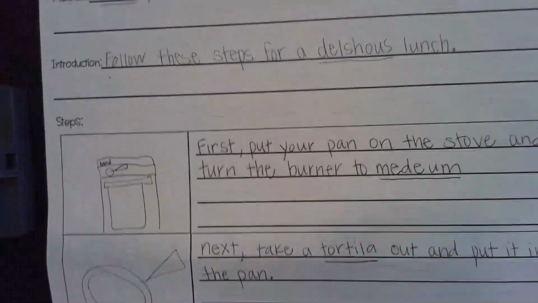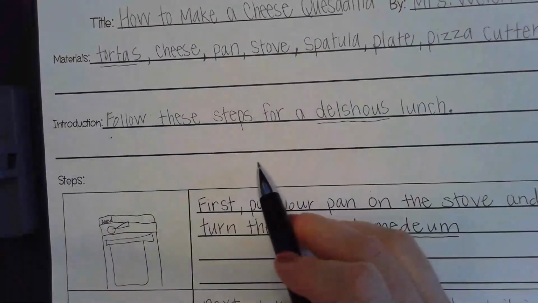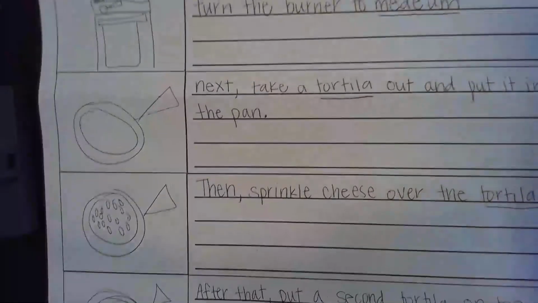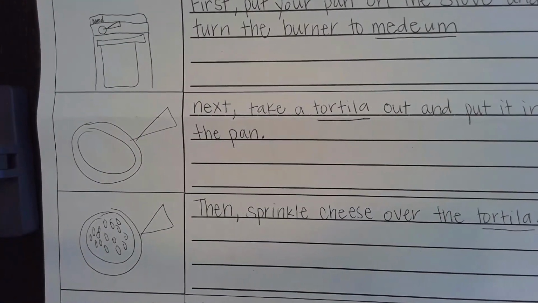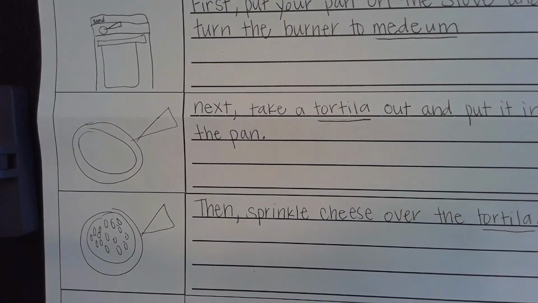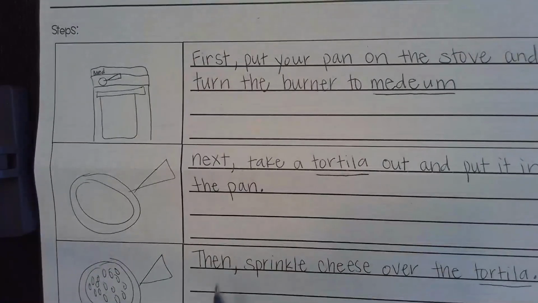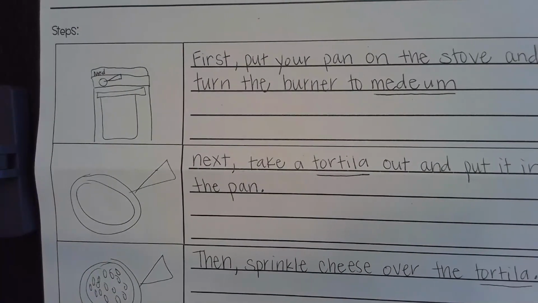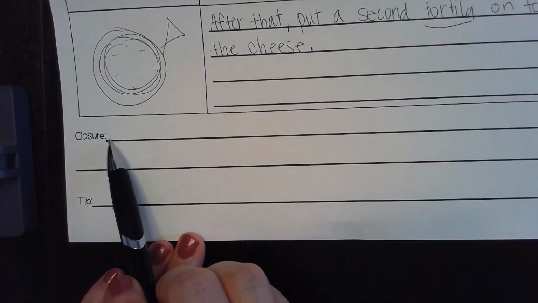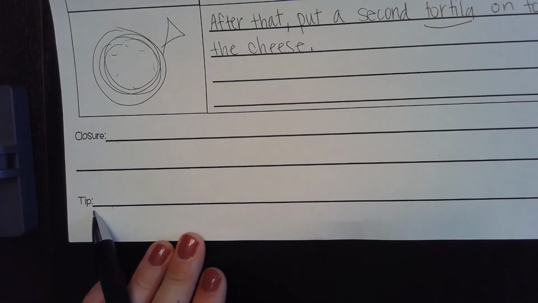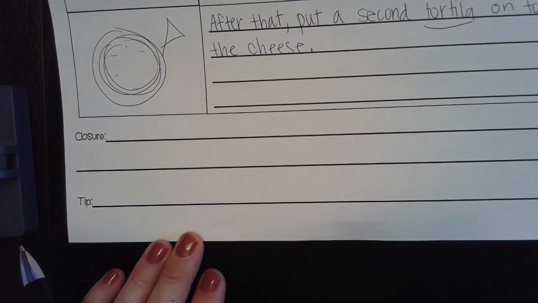Okay, so today what you are working on is your rough draft. We already had this top part finished. Today you're working on writing the steps. Now you might just have first, next, then, last. You may have more than 4 steps, and that's okay. So if you need more space, go on to the back to write more of your steps. Tomorrow, or next time we work on our writing, we are going to work on the closure and the tip. So today, all I want you to do is finish your steps with your quick sketches of your procedure writing.